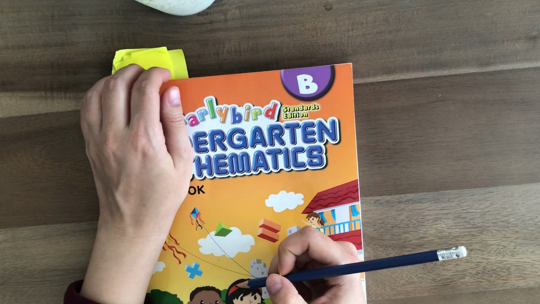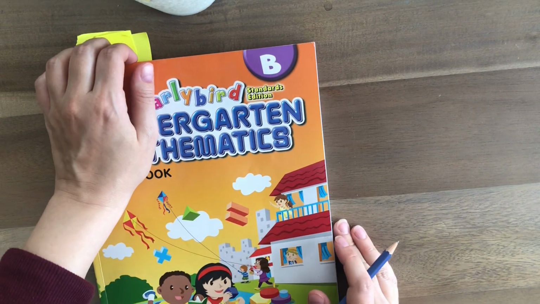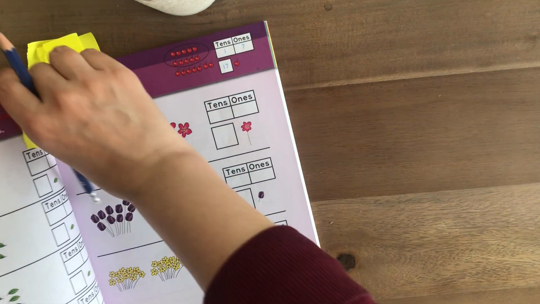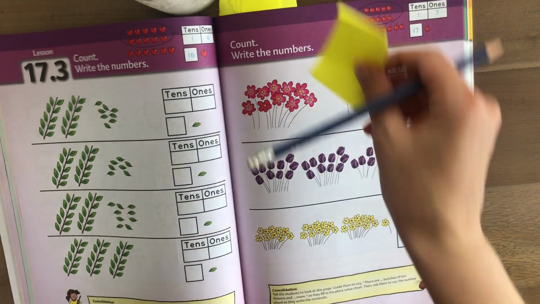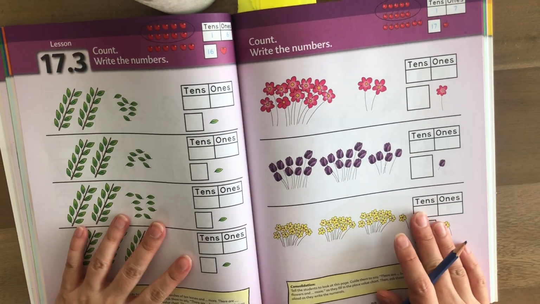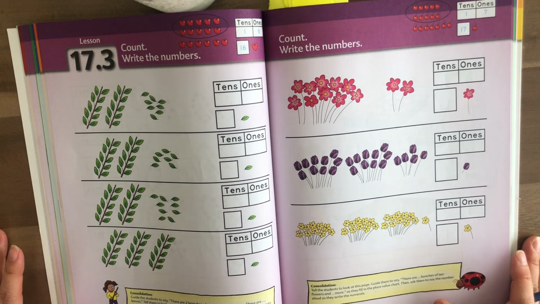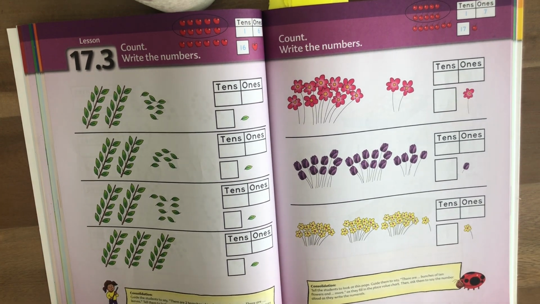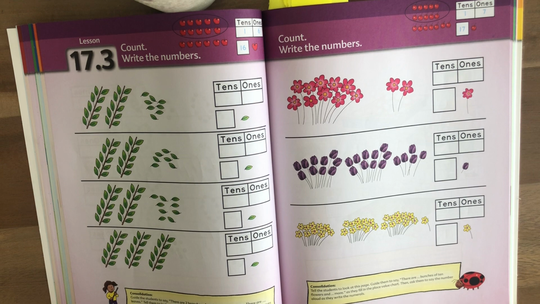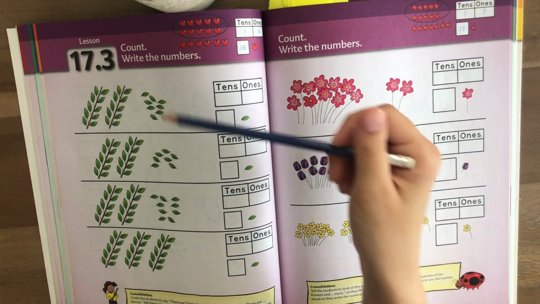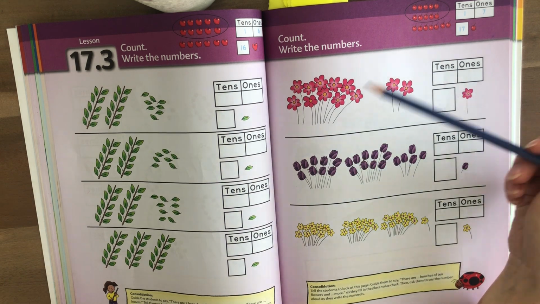All right, I'm going to put this activity aside up here, and let's get started on our textbook. Can you please turn to page 98 in your textbook? 98. You should see these little leaves here and flowers. Okay. On this page, this is very similar to the page we were doing yesterday with the beets, except we're doing the leaves and some flowers.